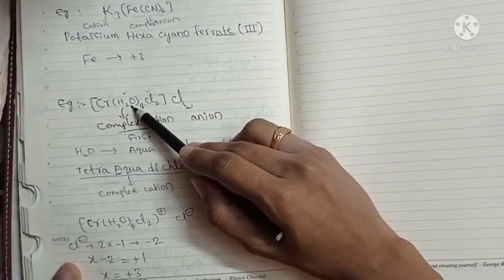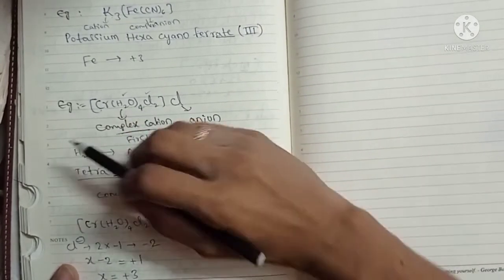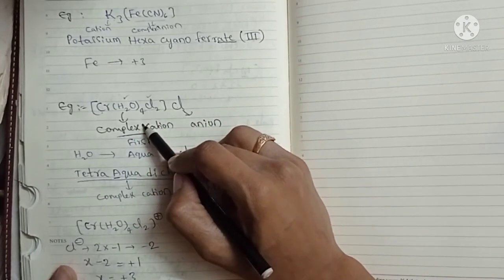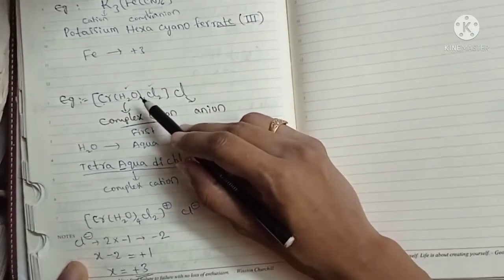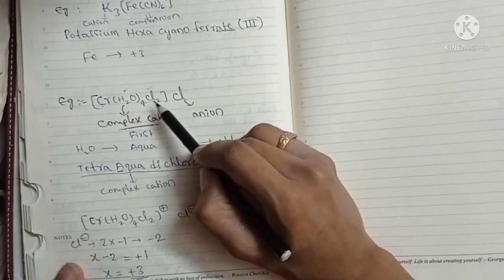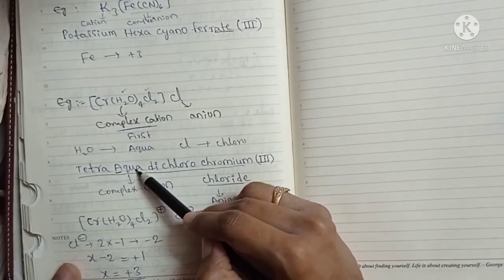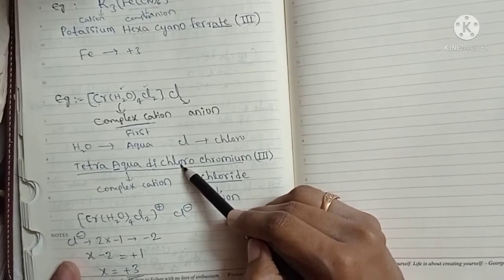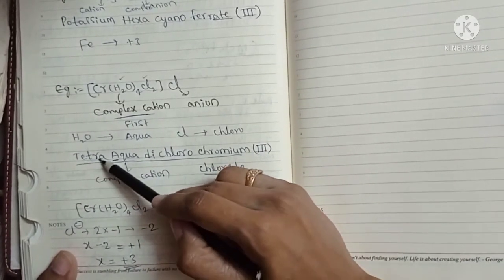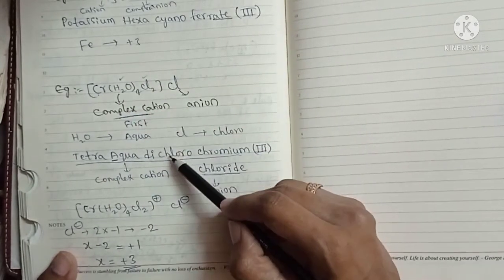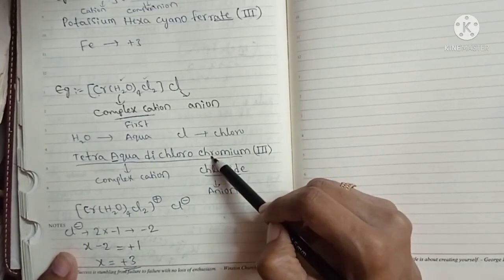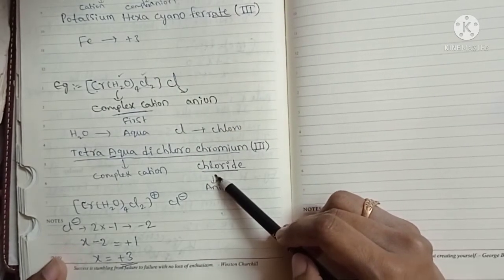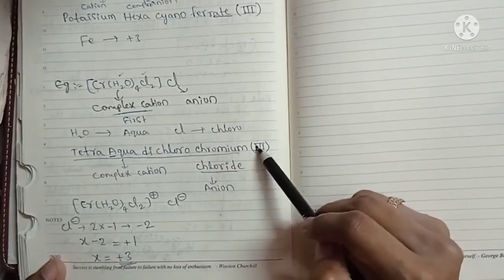Next example is [Cr(H2O)4Cl2]Cl. How to name this compound? In this compound, Cl is -1, which means it is a simple anion, so the complex is a cation. This is the complex cation and this is the simple anion. First we have to mention the cation. In that, first we mention the ligands. So tetraaqua. Why have we mentioned aqua first? Because it comes first alphabetically. Tetraaqua, dichloro. Two are there, that's why we have added di. Water is over and Cl is over. Dichloro and the metal, chromium. The oxidation state of chromium is +3, and then the anion part, chloride. So the name of this compound is tetraaquadichlorochromium(III) chloride.